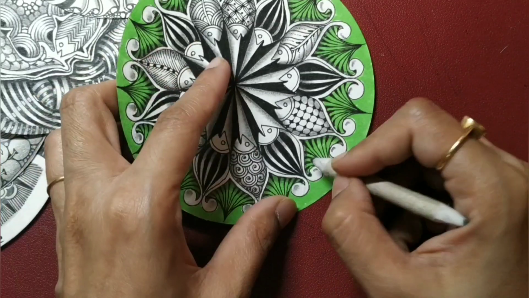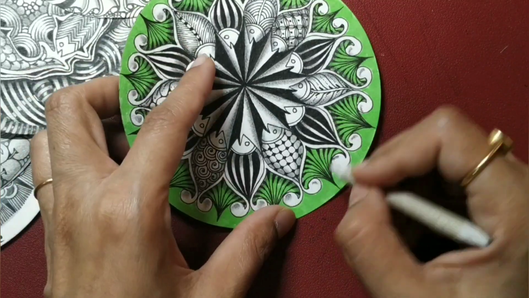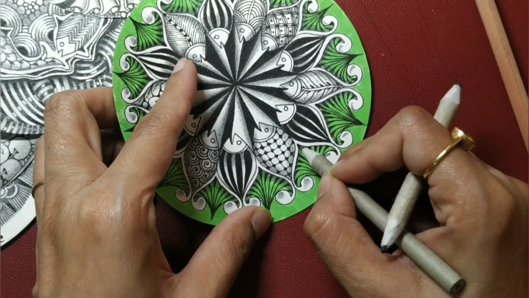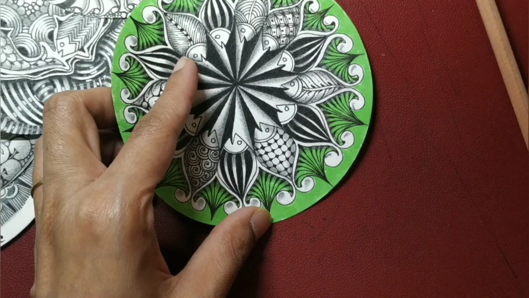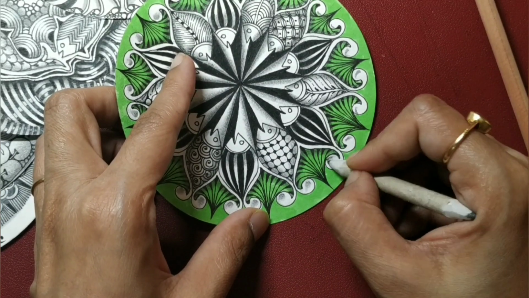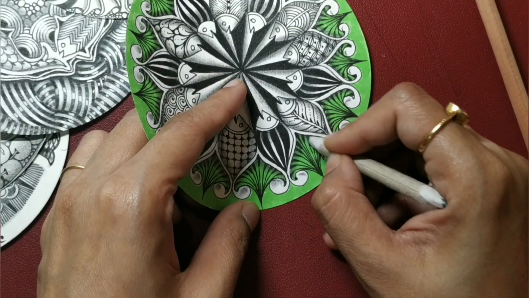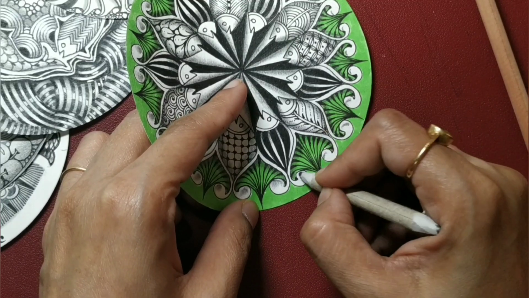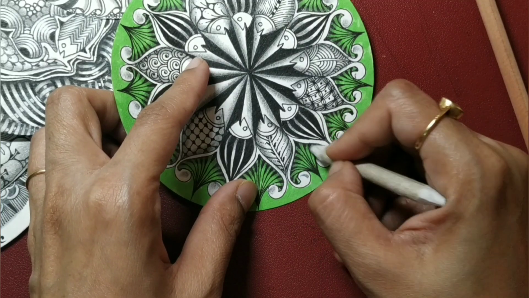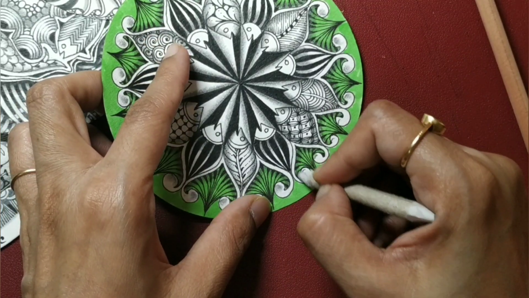You don't want the entire green to go gray. We have not added graphite here. Make sure your ink has dried up. These ends where you have added weight would need a little time to dry up.